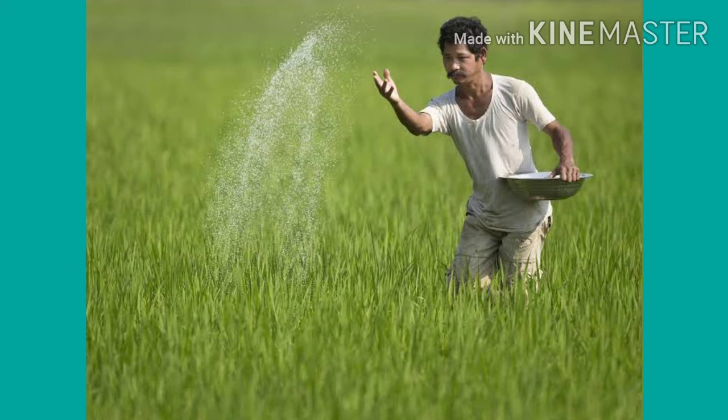So, the first example makes us understand how poor farmers and poor households in rural areas face a lot of problems as a result of credit or loans.